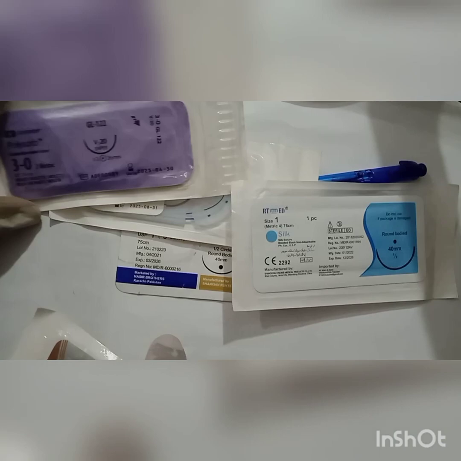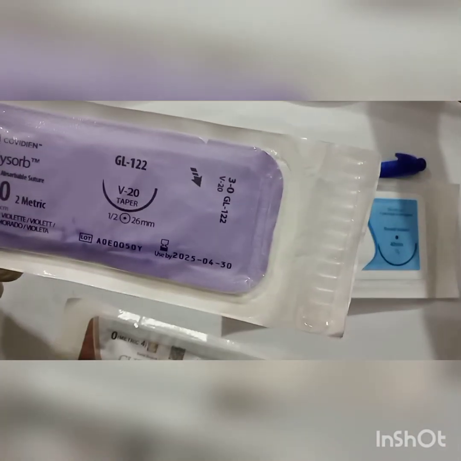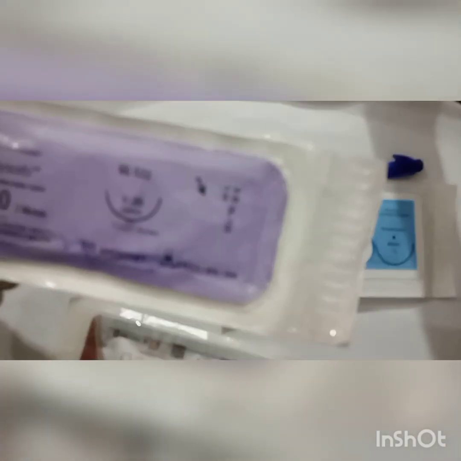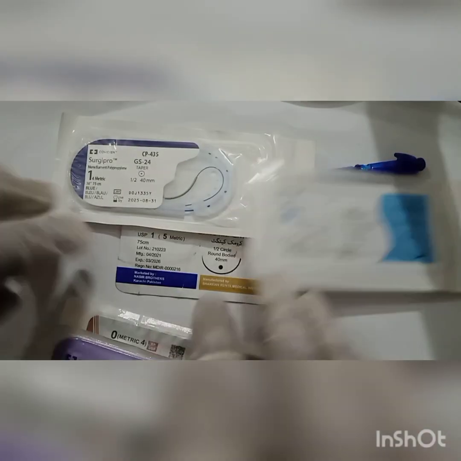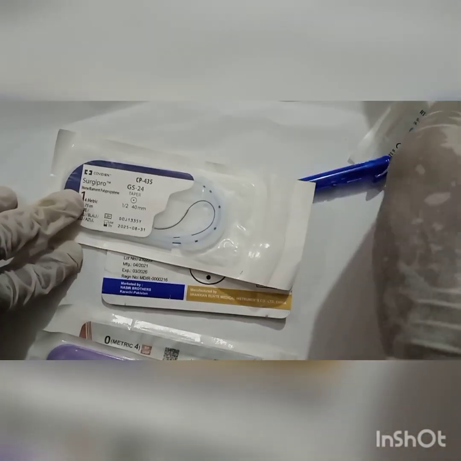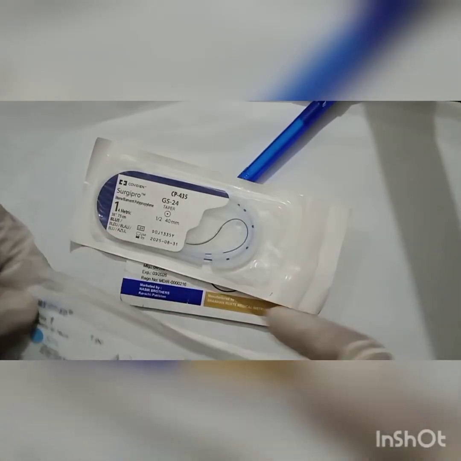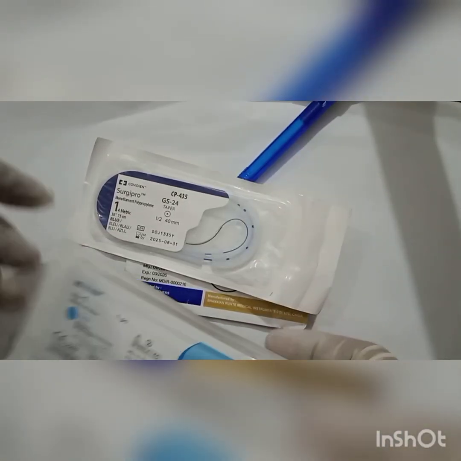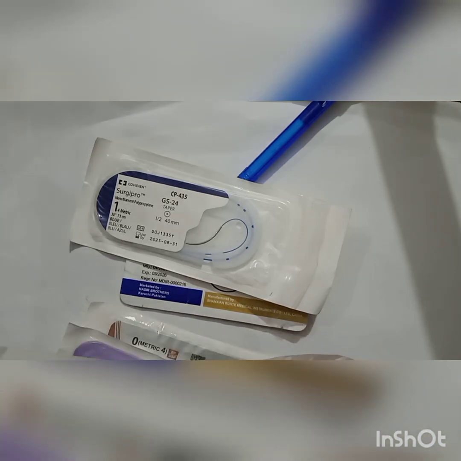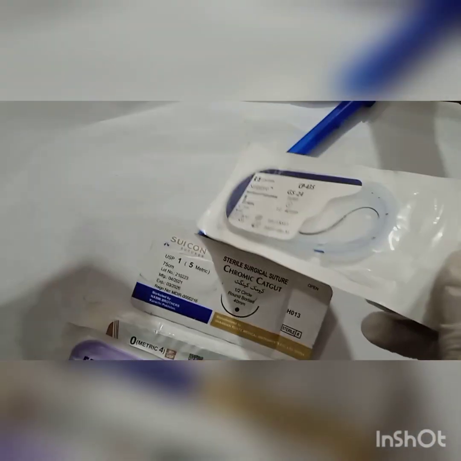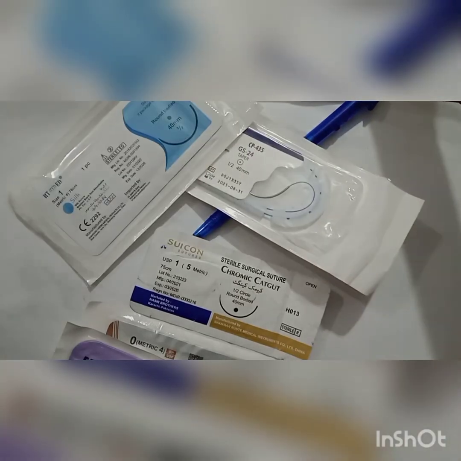Vicryl may have a duration of absorbability from weeks to months. And these non-absorbable sutures may not be absorbed completely, but they may lose tensile strength with the duration of time.